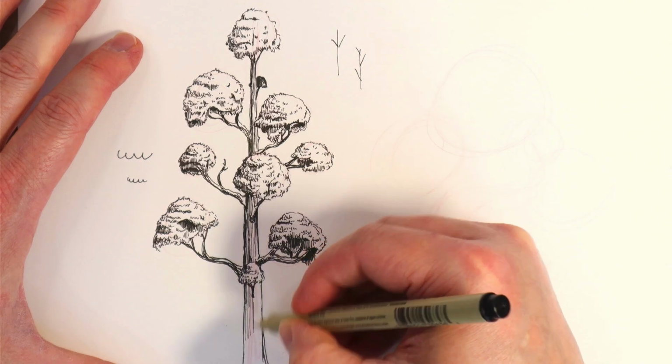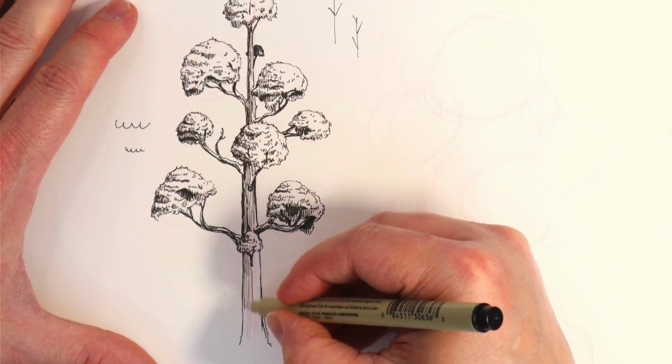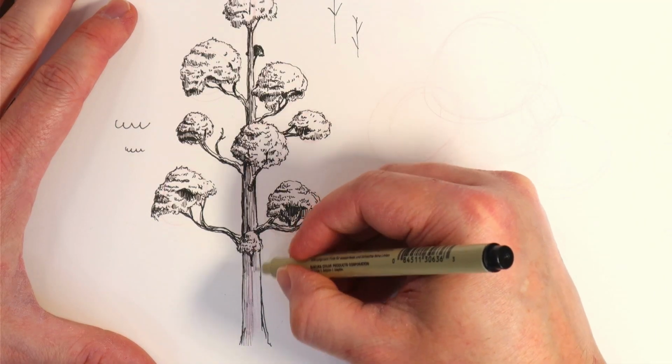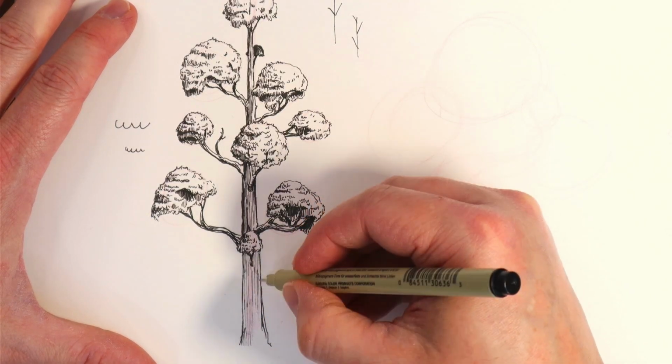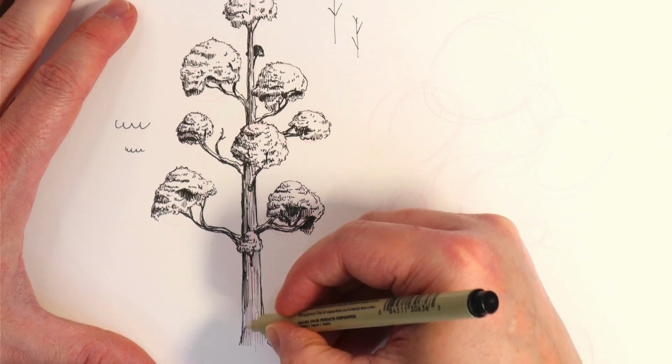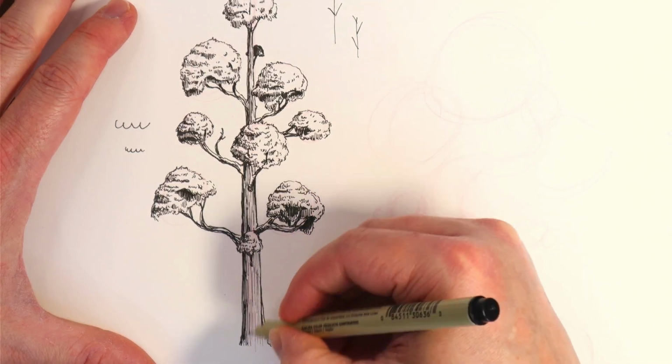All right, I'm heading down to the bottom here. Going to get my basic lines for my trunk. I'm doing this hastily. There's no reason for you to follow suit. You could easily take some more time. I'm going to darken in the side here because that's kind of where our light source is not coming.